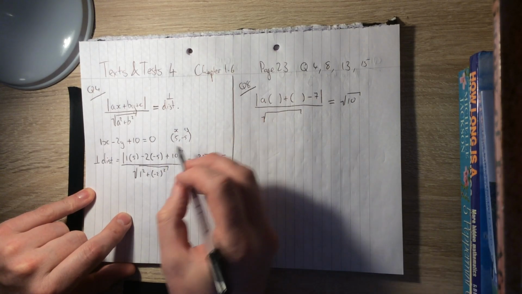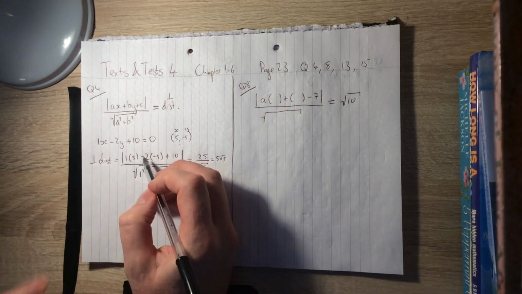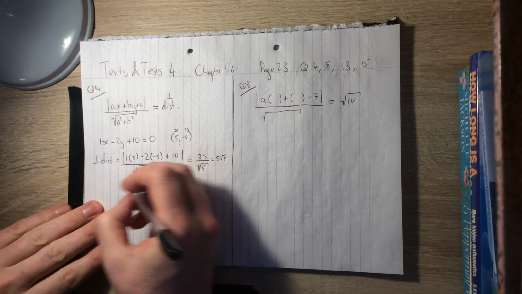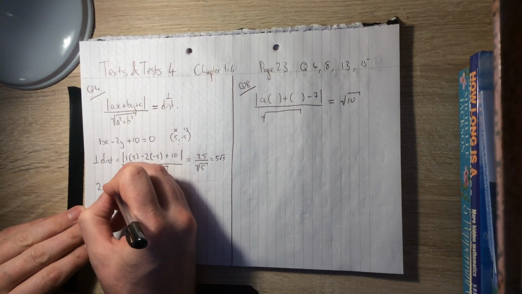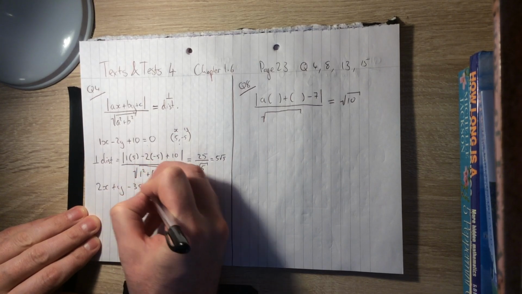So we're asked to show that this point is the same distance from two lines. This one and the other one we've been asked to work with is 2x plus y minus 30 equals 0.